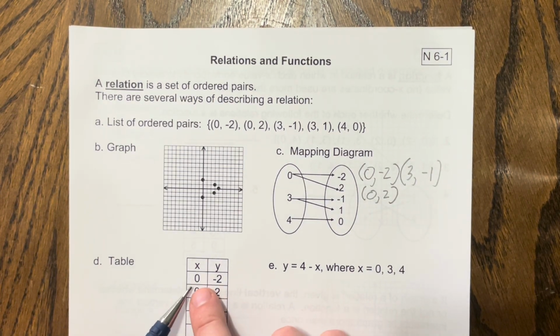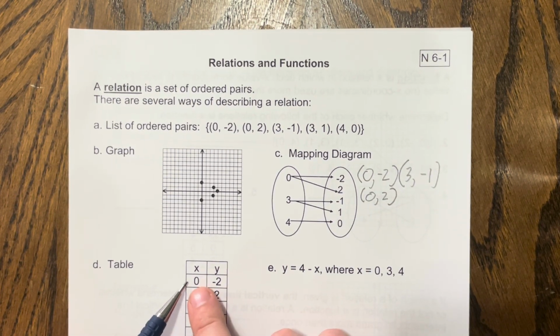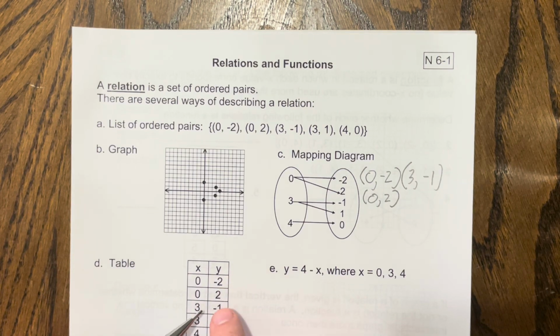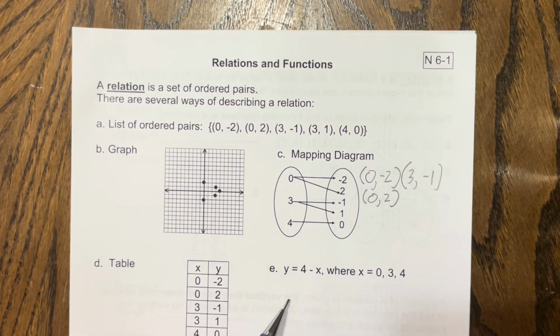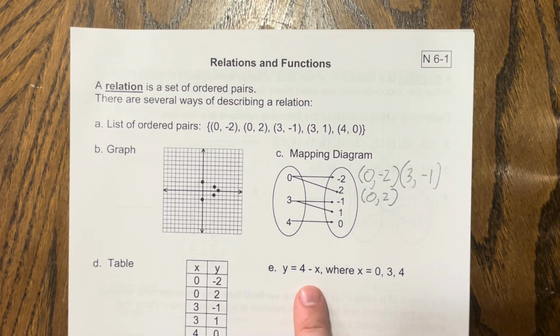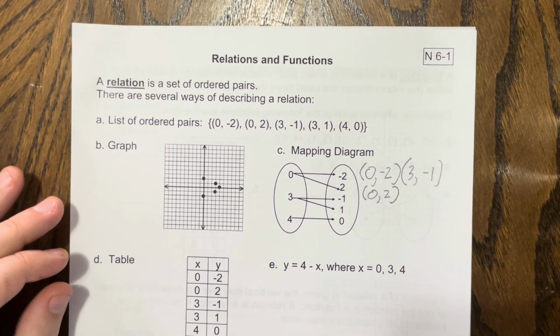Then you have a table where they're matched up, x values on the left, y values on the right. Or you could have it show up as an equation, such as the linear equation it's got here.